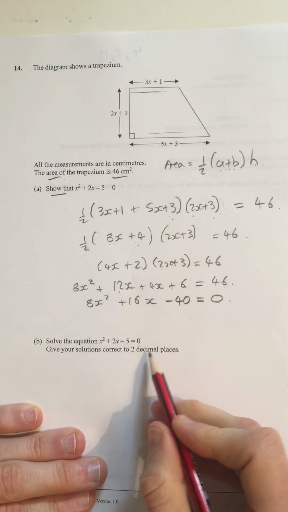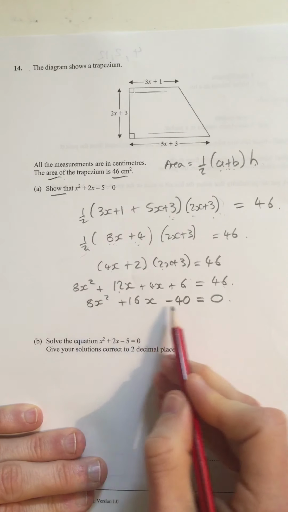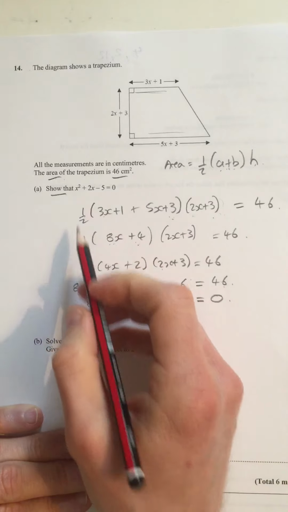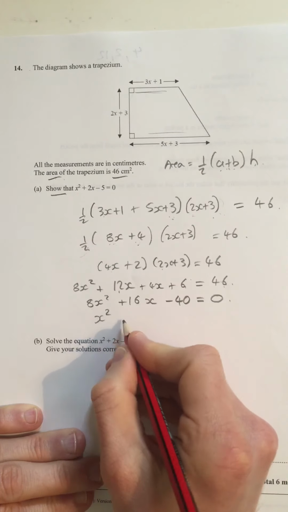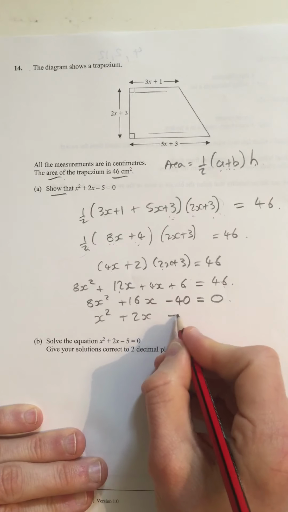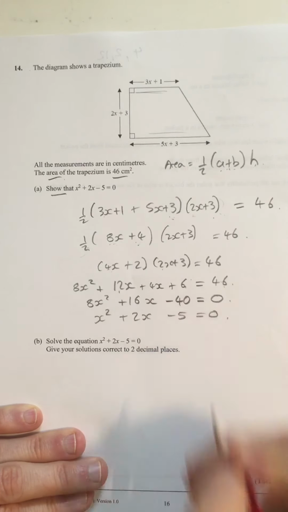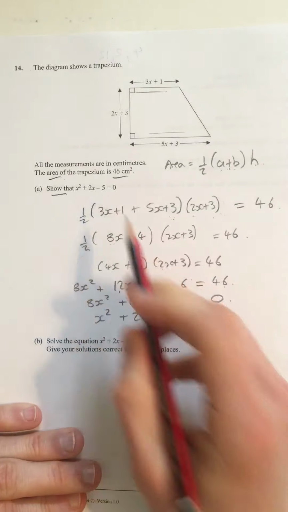And finally, I notice that all of these terms here can be divided by 8. 8 goes into all of these. So if I divide all the way through by 8, that's what I get, which is what I wanted to show.